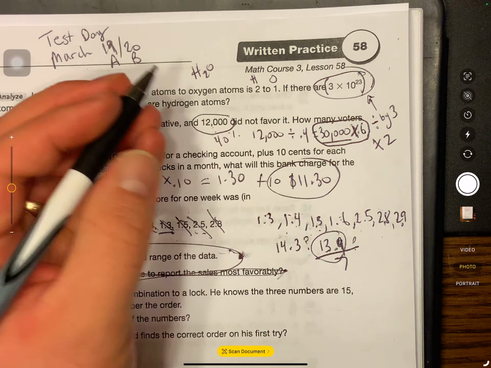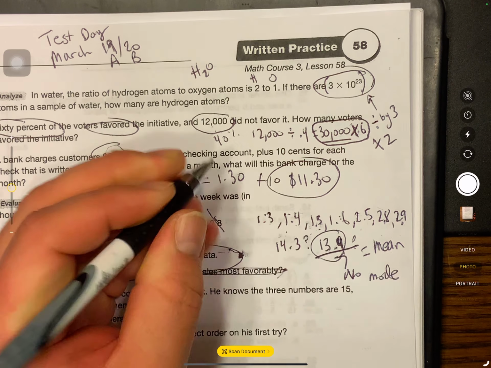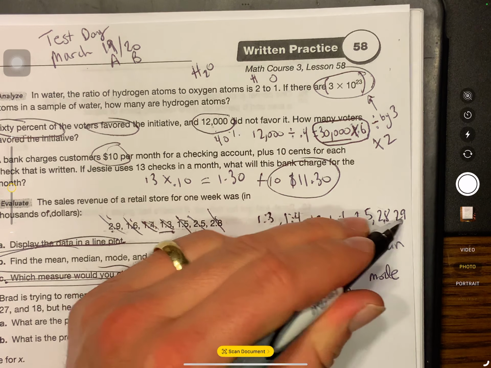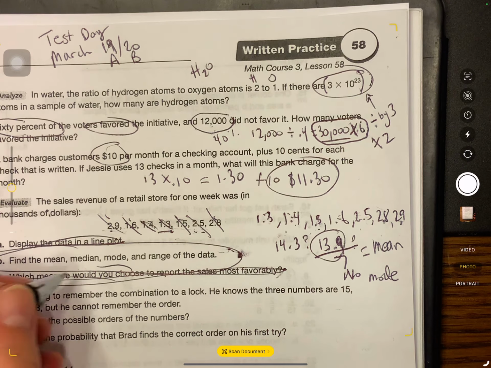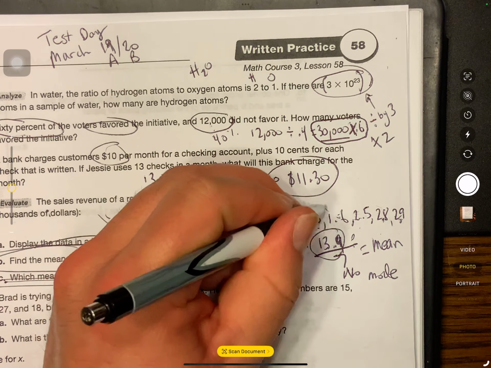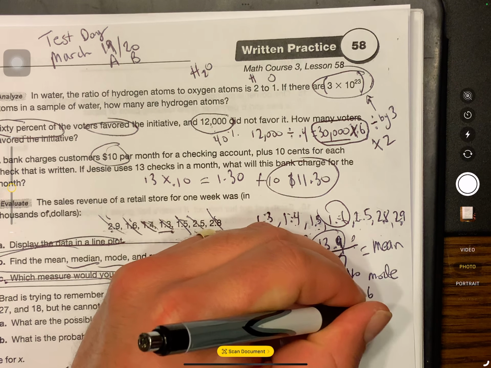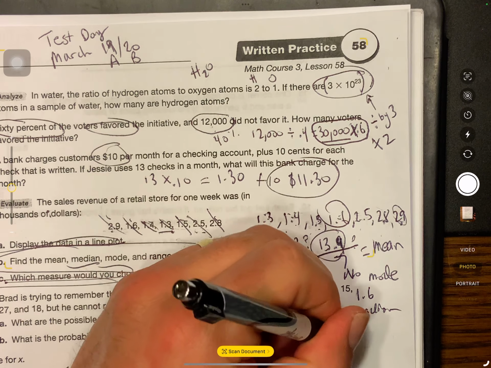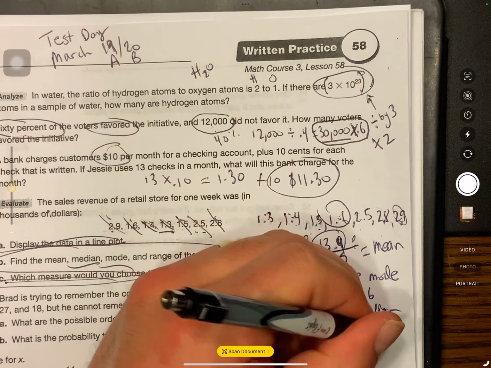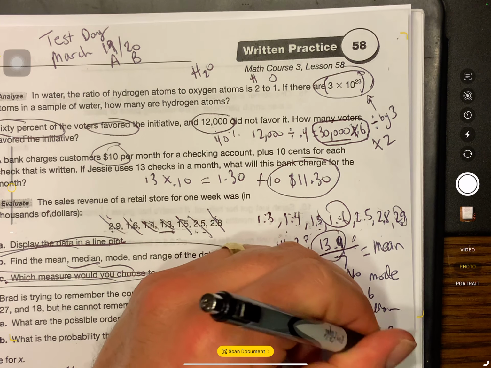As far as your mode goes, there's no mode. Why is there no mode? Because there's no number that duplicates. There's just all different numbers. Median: well, we put them in order, so it's the middle number, 1.6. 1.6 is the median. And the range is 2.9 minus 1.3. Figure that out. That's the range.